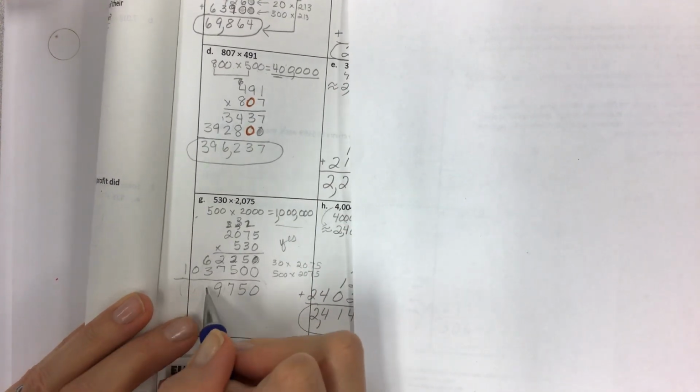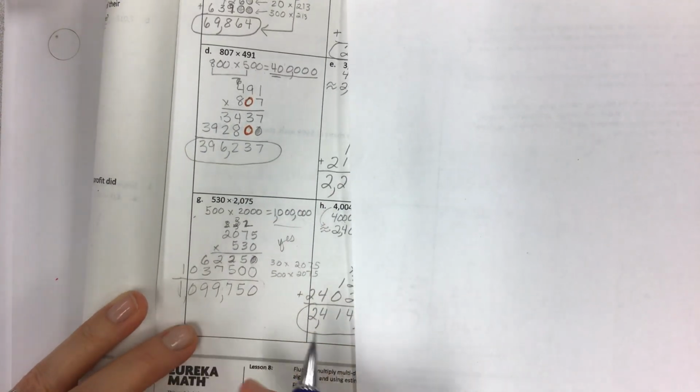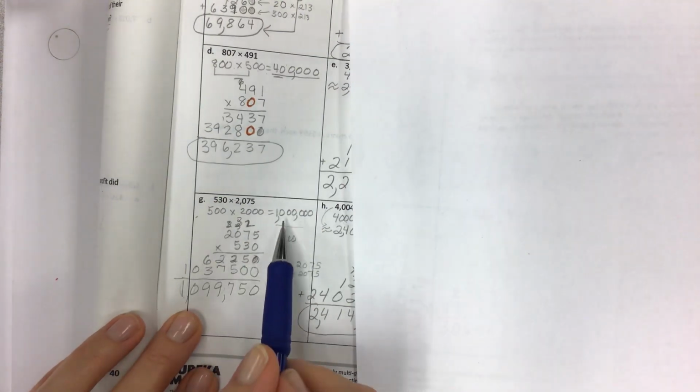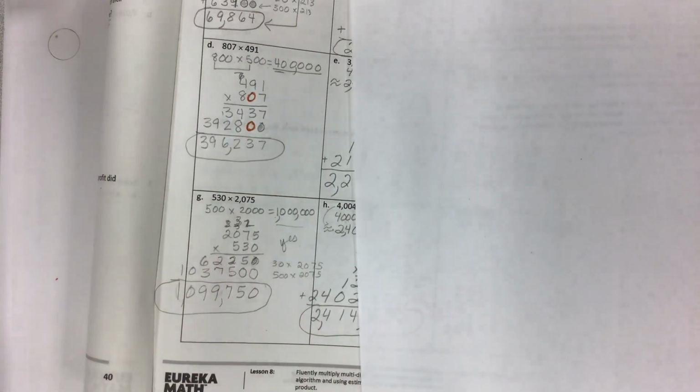And then add and add and add and add, and then you should end up with your 1,099,750, which is a lot closer to the 1 million of our estimate. So that would be your final answer.